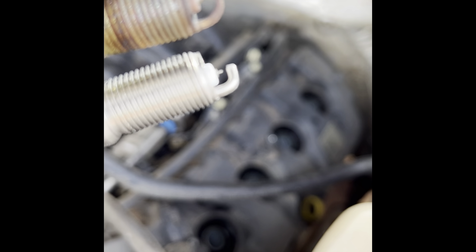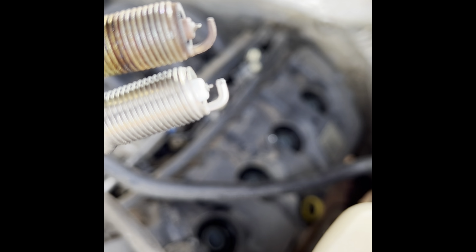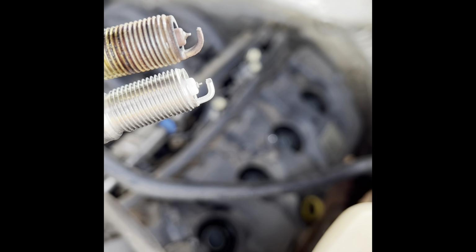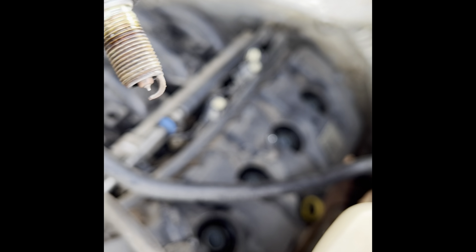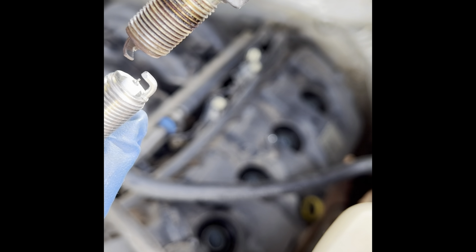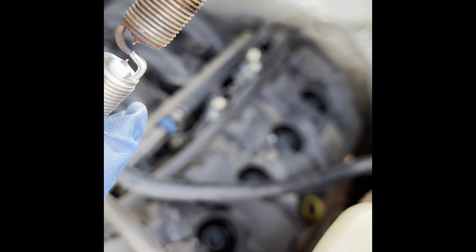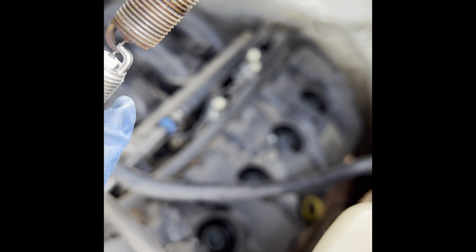See if you can see the difference in them. Good bit of difference there on the gap and the thickness. And this point's cleaner.